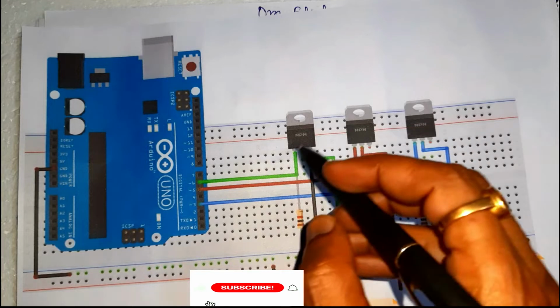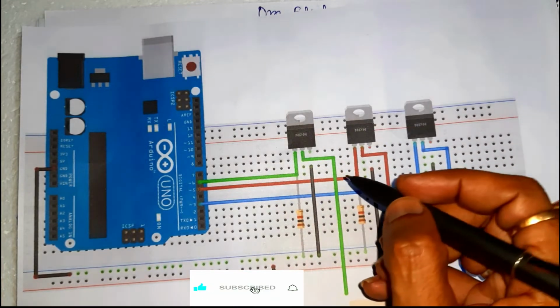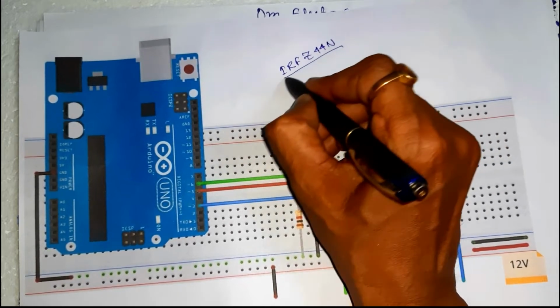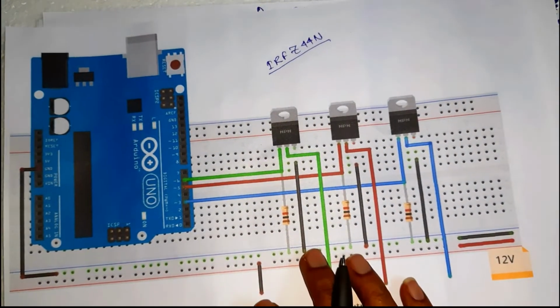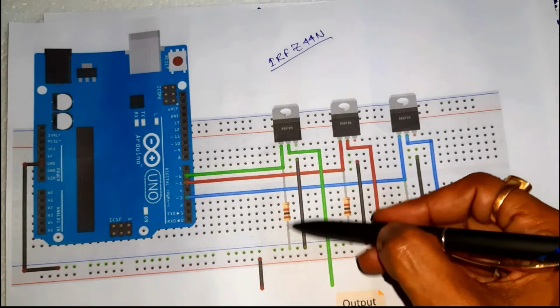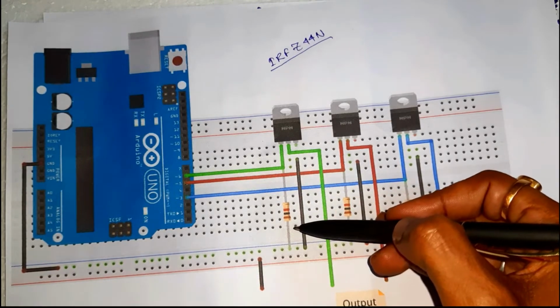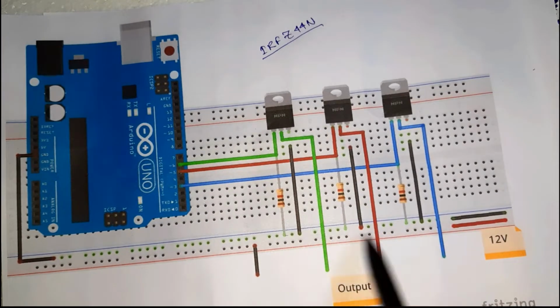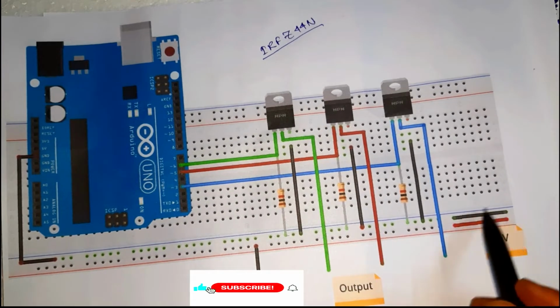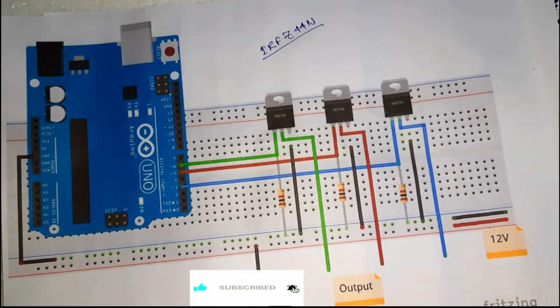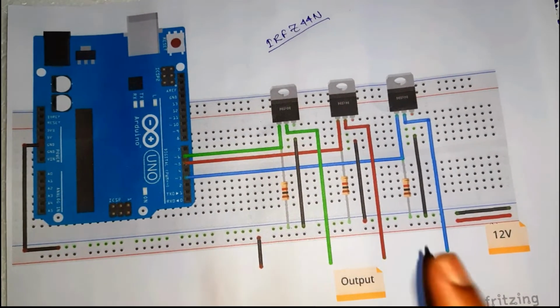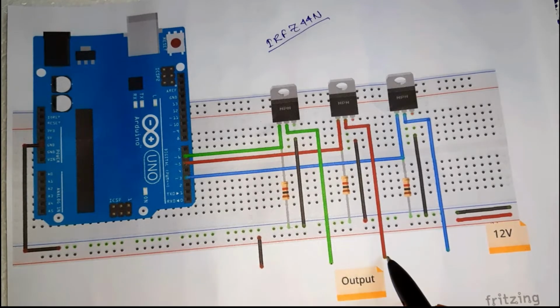Here we use the MOSFET IRFZ44N, and connect a 10K resistance to the ground terminal. This is the ground terminal and this is the positive terminal, the 12 volt power supply here, and this is the output terminal. This is the green terminal, red and blue and positive terminal.